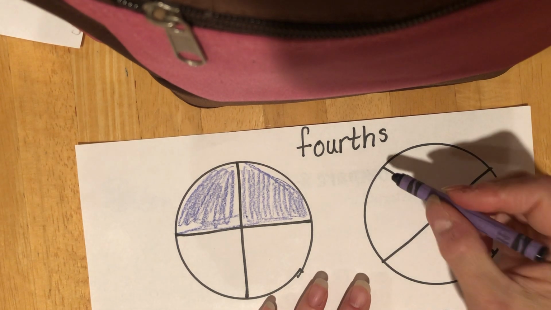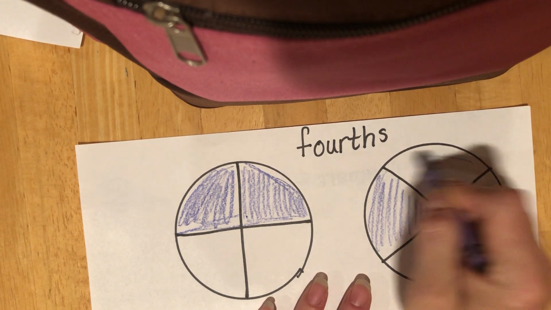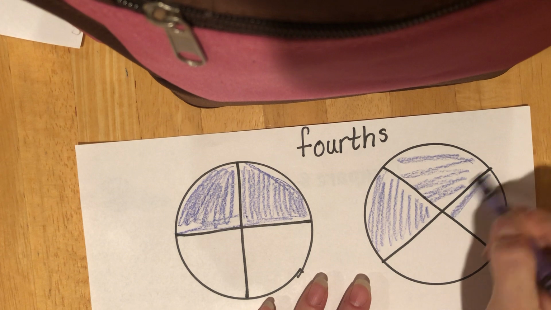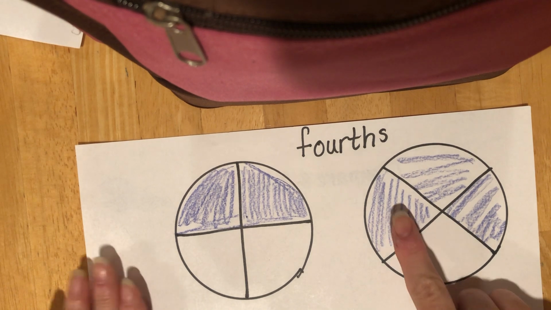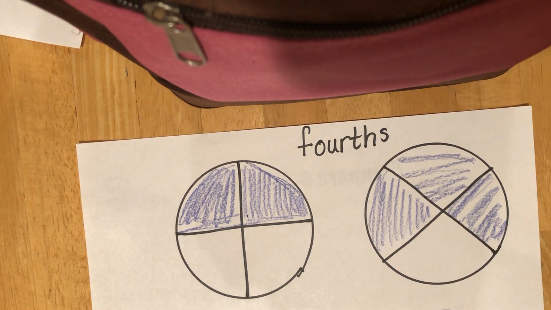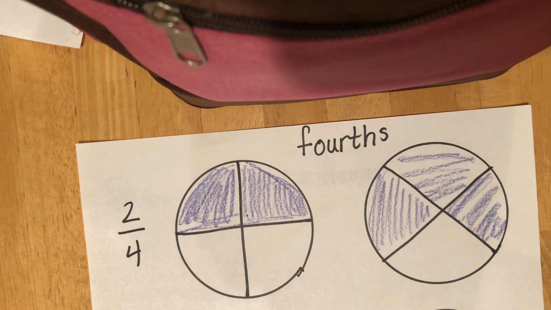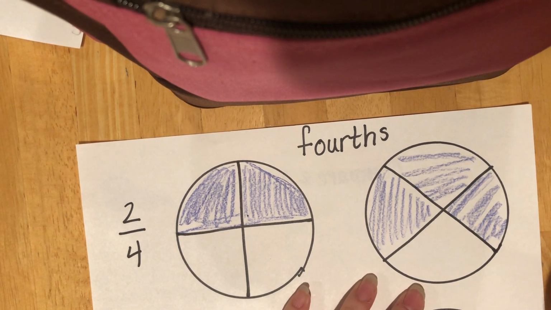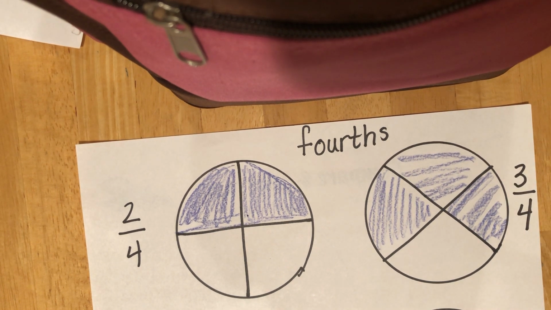But Mr. Boffman, now this is also divided into fourths, was hungrier than I was. So he ate, how many fourths of that pizza did he eat, boys and girls? He ate 1, 2, 3/4. This is 2/4. And this is 3/4.